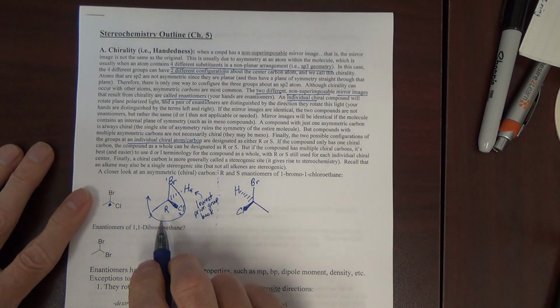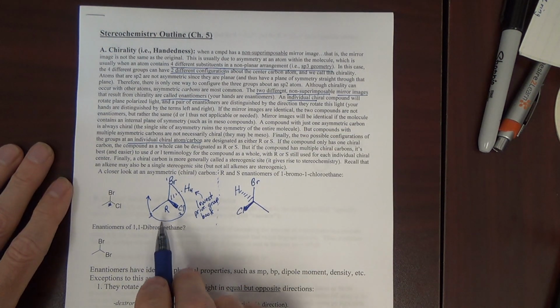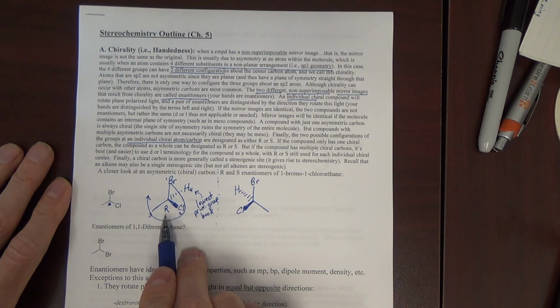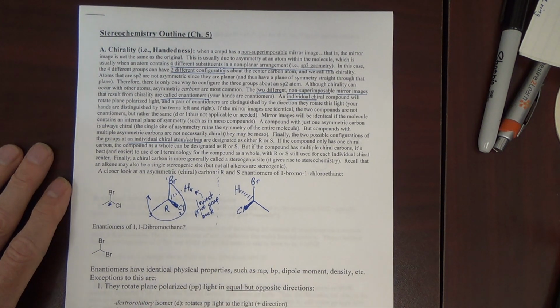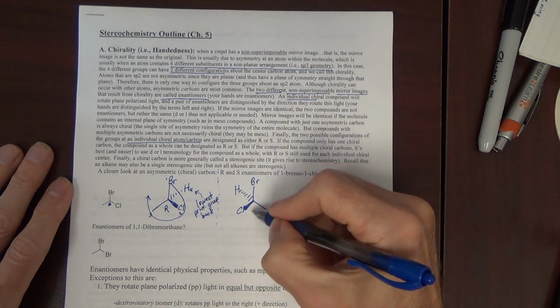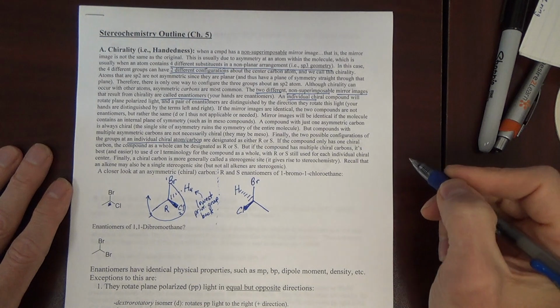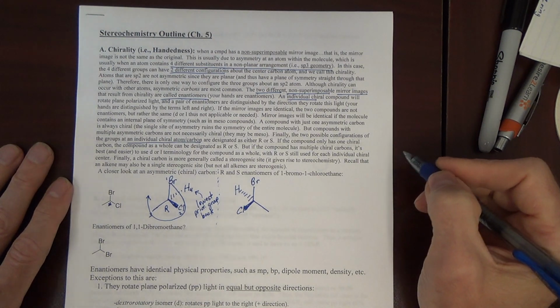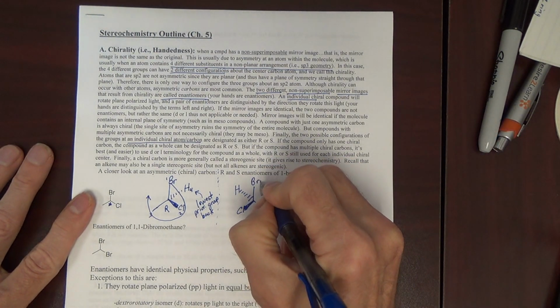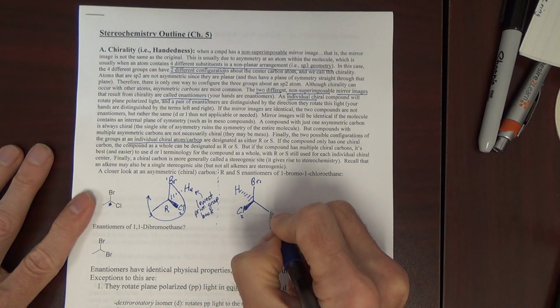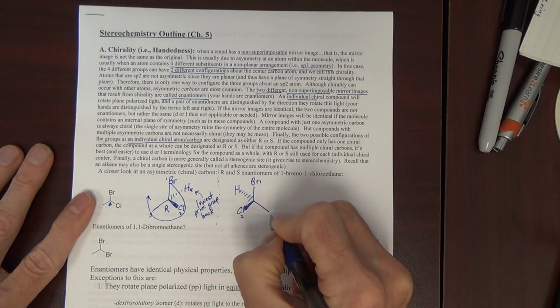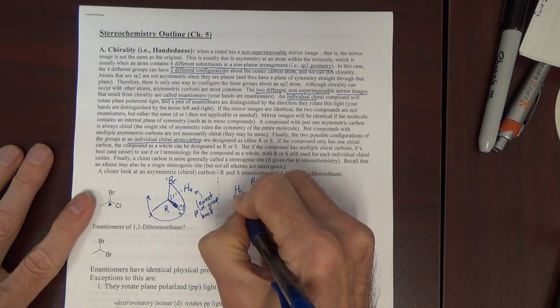Now, I will tell you this already. The mirror image of R is always S. So I'll bet you a steak dinner that this one is S. Well, let's do it. Bromine is 1, chlorine is 2, methyl is 3, H is 4.